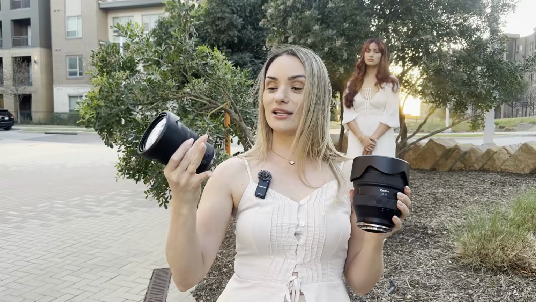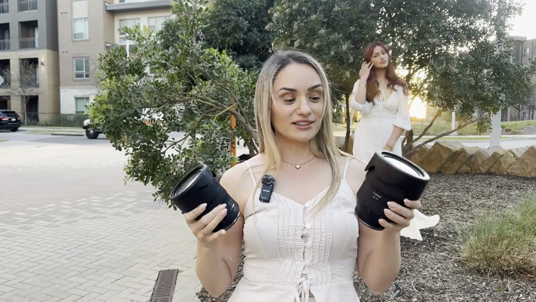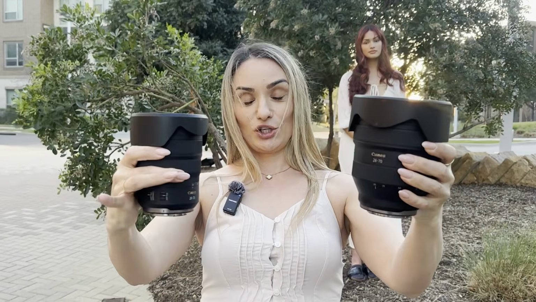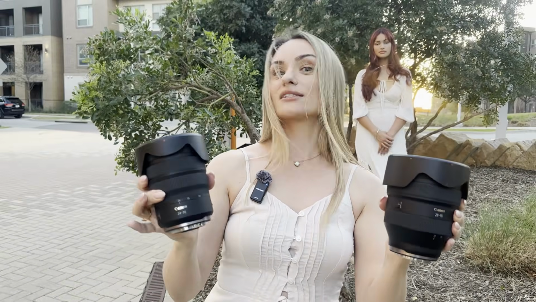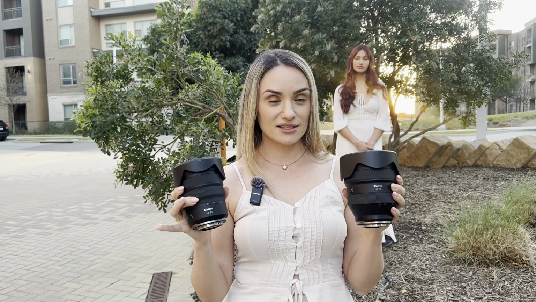So today I'm actually going to be comparing two of the most popular Canon lenses, the 28-70 RF lens and then the 24-70 RF lens. So we're gonna see, we have two lenses. You can see them right here. You can see a huge, first of all, size difference. And there's also a $1,000 price difference between both lenses. But the bigger question is, can you even see the difference?